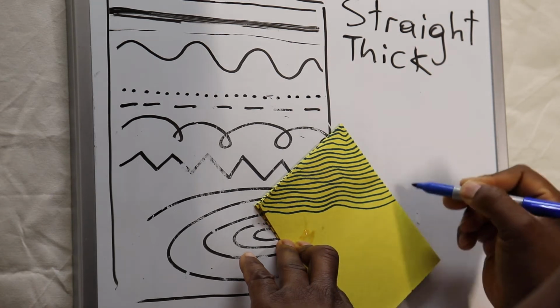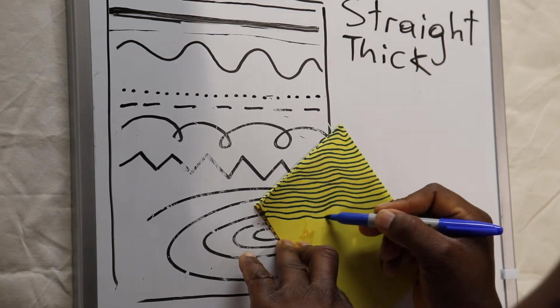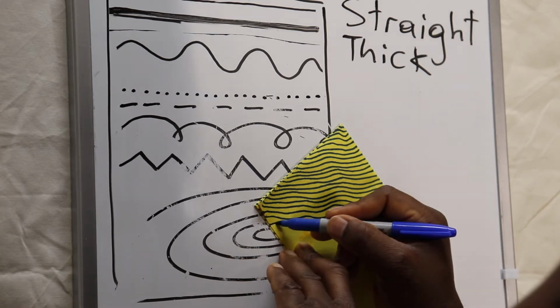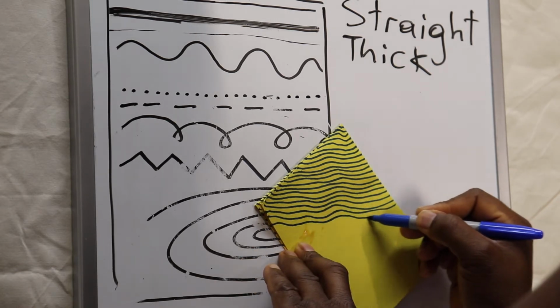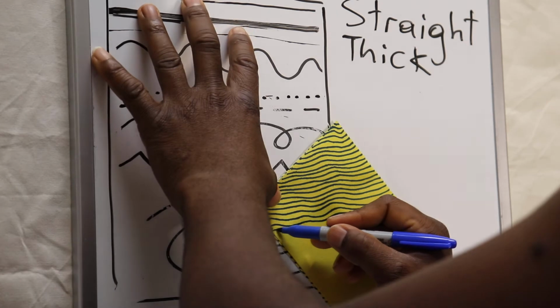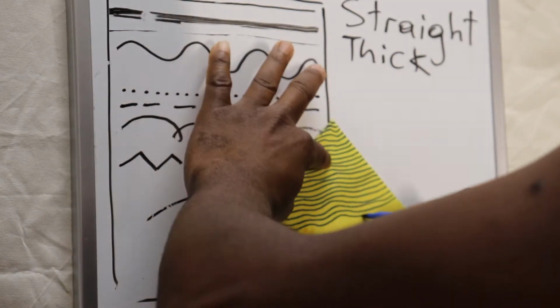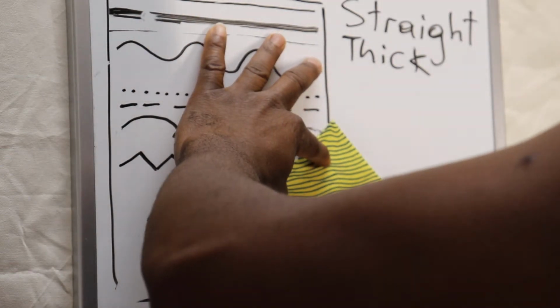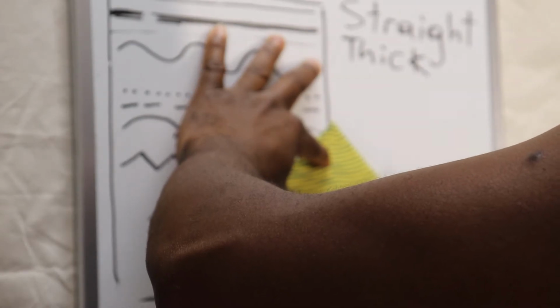These kinds of lines, subconsciously or deliberately, not just in the water and the ripple effect that I spoke about.